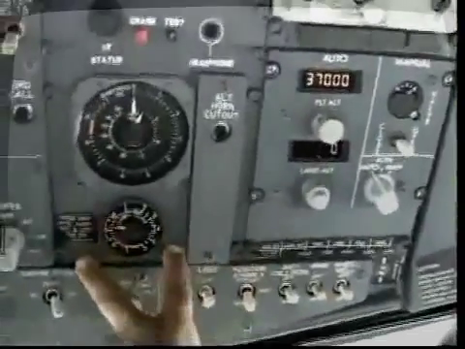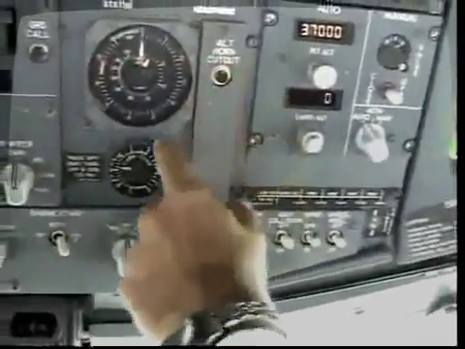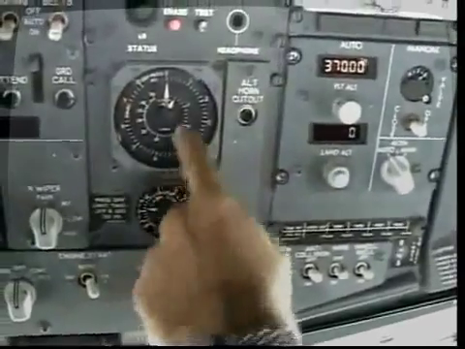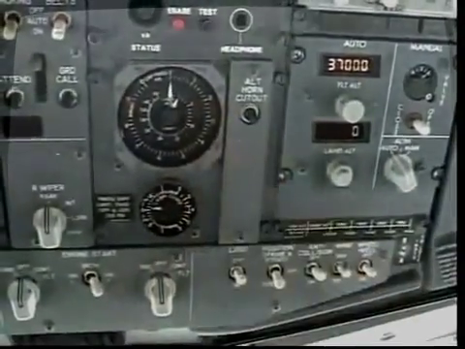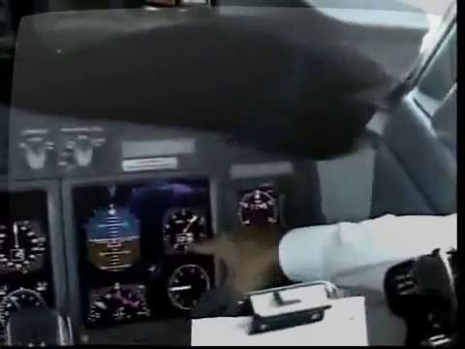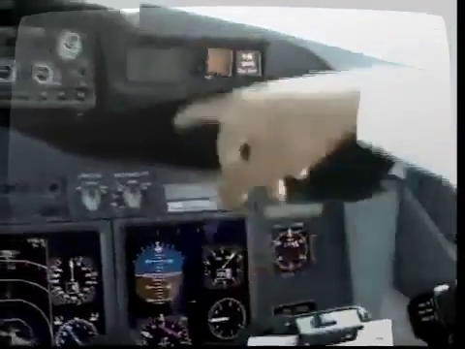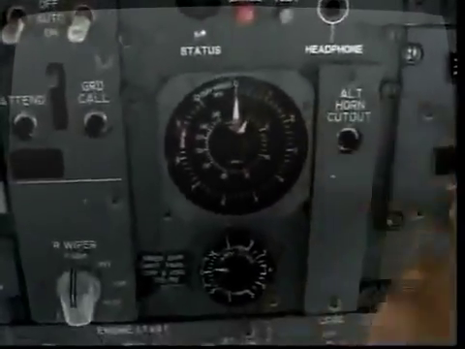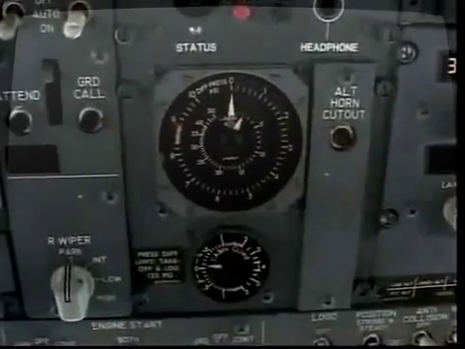And here I have the cabin pressurization control panel. The inner scale indicates the cabin altitude. As you can see here in Campinas, field elevation is 2,100 feet. That is the same indication we should have here in its inner scale. The outer scale is the cabin differential pressure.